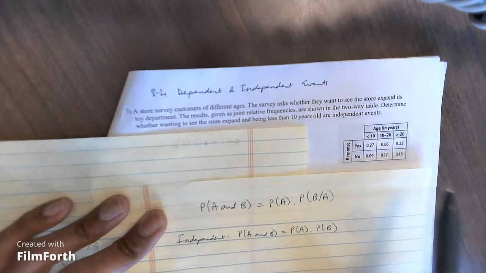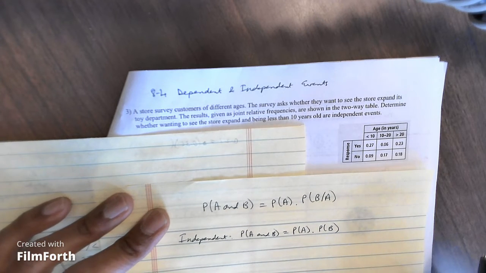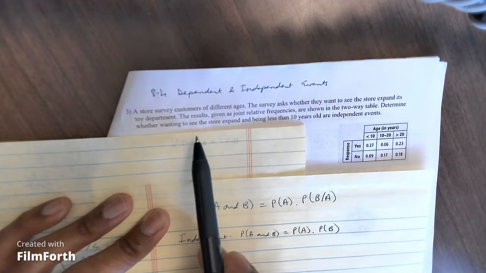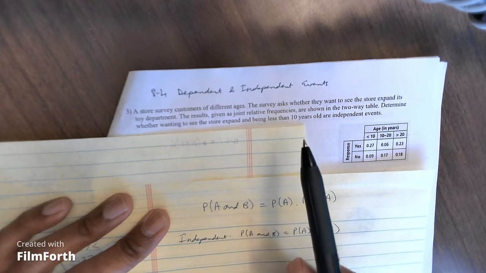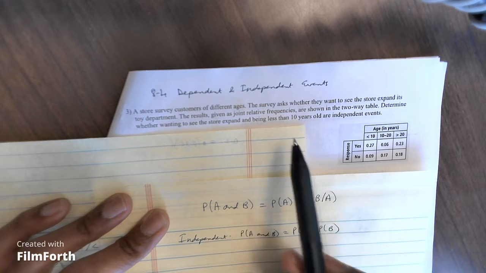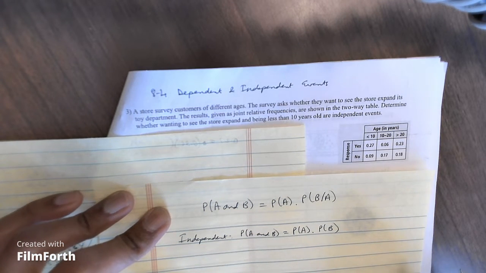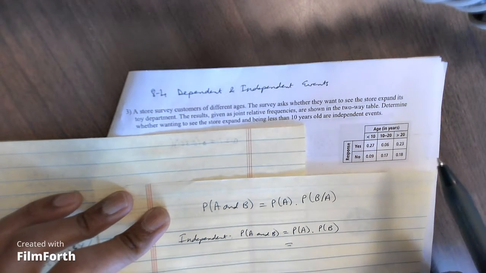So here we have a question about a store being expanded and the age of the survey respondents. We want to know whether wanting to see the store expand is independent of being less than 10 years old. Maybe this is a toy store or something. First we ask ourselves, what is the probability of A and B?